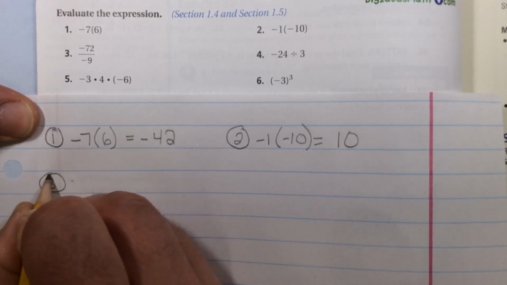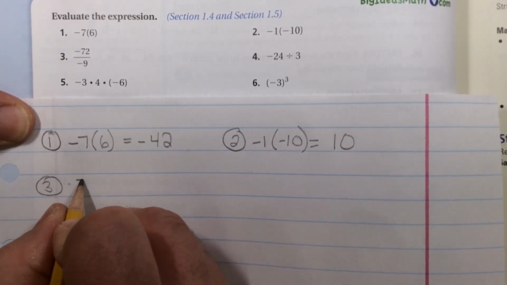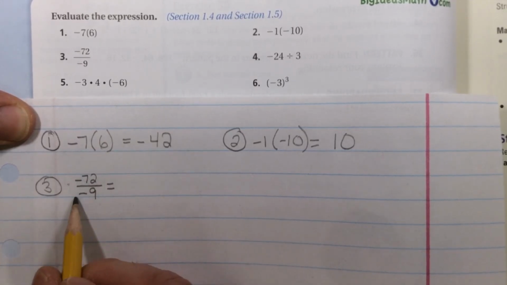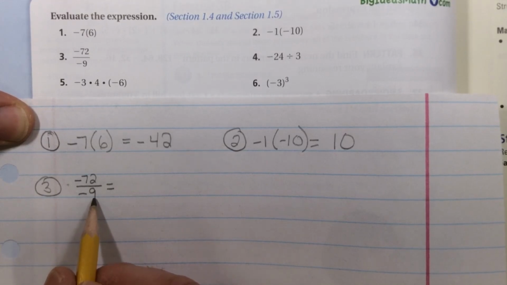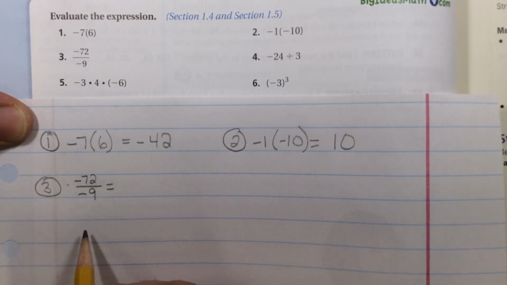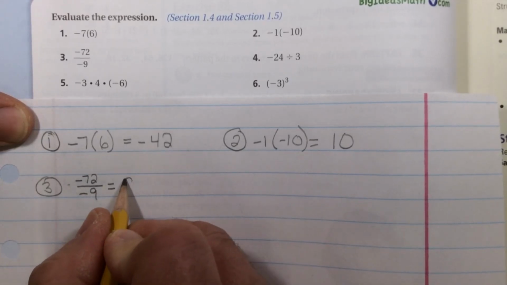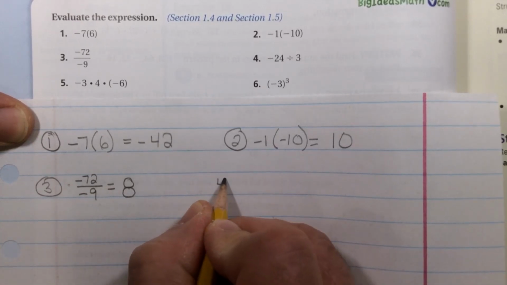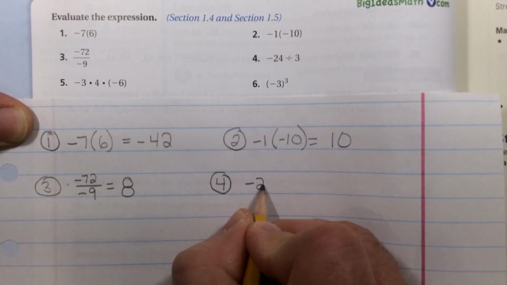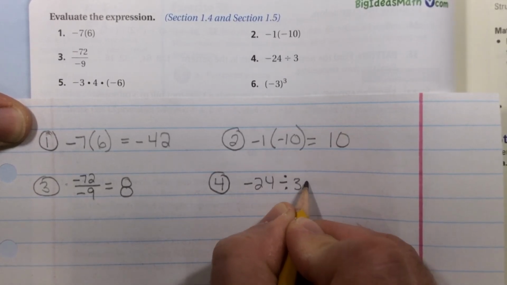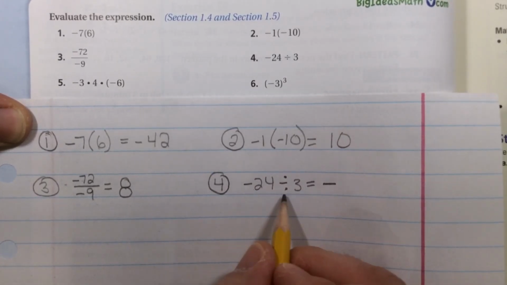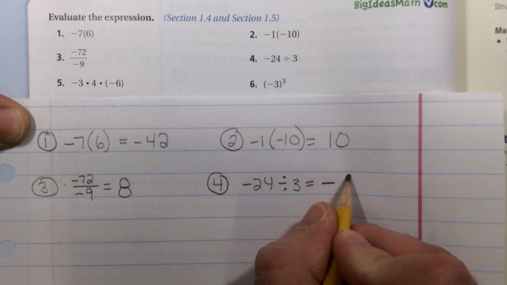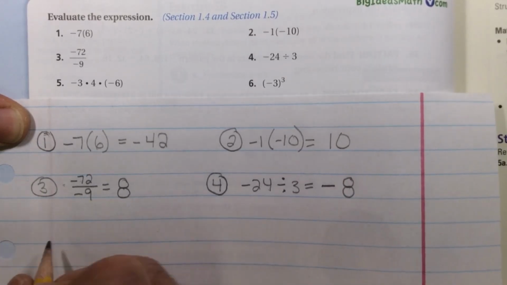Number 3, this is negative 72 divided by negative 9. Well, I know my answer is going to be positive because they're the same sign. And I also know 9 times 8 is how I get 72. So 72 divided by 9 is 8. And again, it's positive because same sign, positive. Number 4, negative 24 divided by 3. This time I know my answer is going to be negative because different sign, negative when we're multiplying and dividing. And 24 divided by 3 is 8, because I know 8 times 3 is 24.